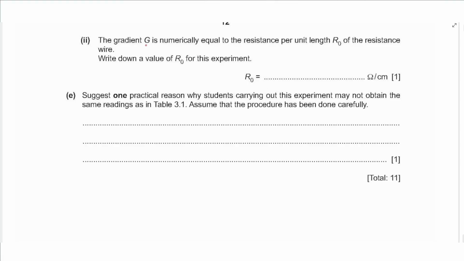It just says that G is numerically equal to what is required. So we are going to copy the same number, which was 0.085, and it has the same unit, ohm per centimeter. Question E says suggest one practical reason why the student carrying out this experiment may not obtain the same readings as in table 3.1. Assume that the procedure has been done carefully.